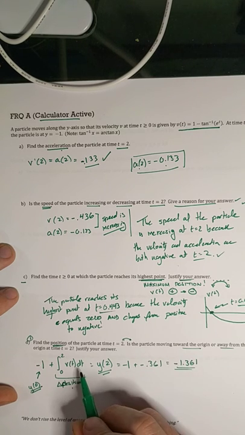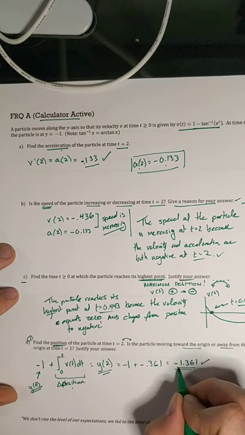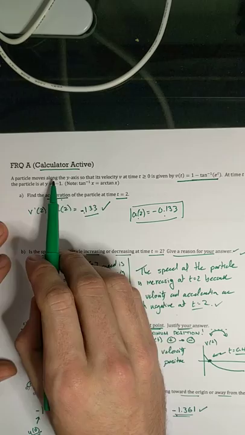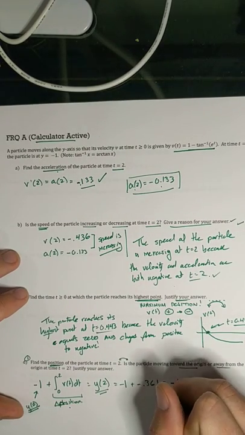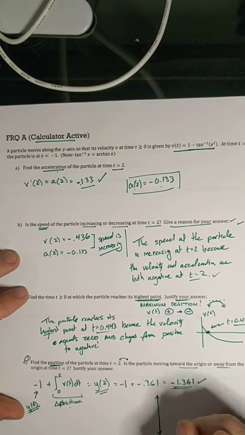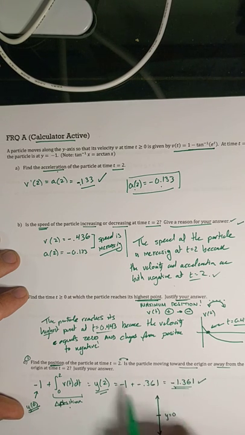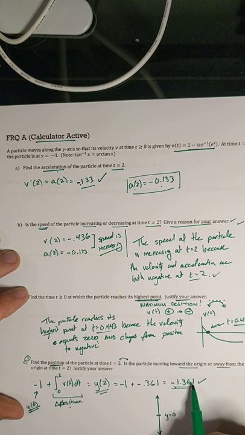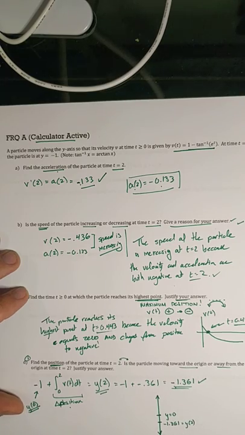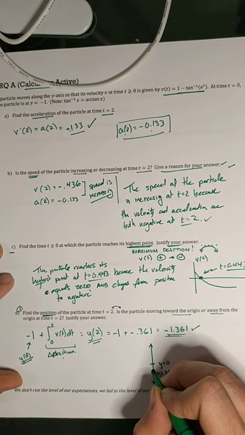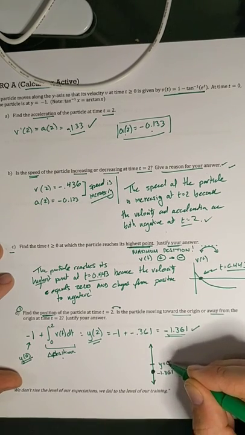So that's my position, and now I want to think, is it moving toward or away from the origin? Well, this gets me my first point, so let's hold on to that. I know from the prompt that I'm moving along the y-axis. So if I had just a vertical line like this, I'm going to mark off the origin as y equals 0. Well, my position is negative 1.361. So here, negative 1.361 equals y of 2. There we go. And so at this point, here's my particle. So I'm below the origin.